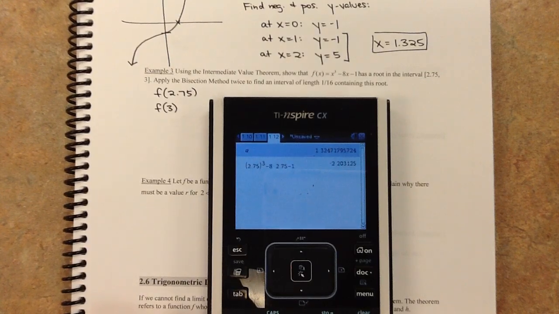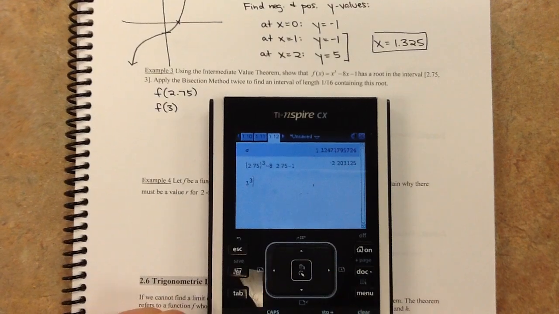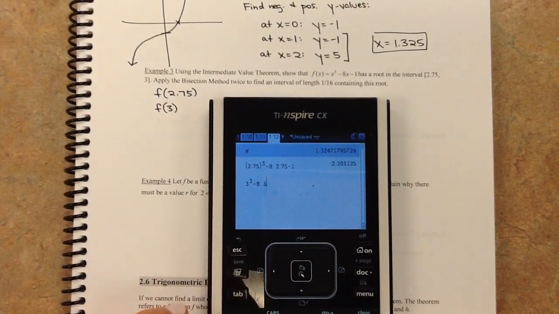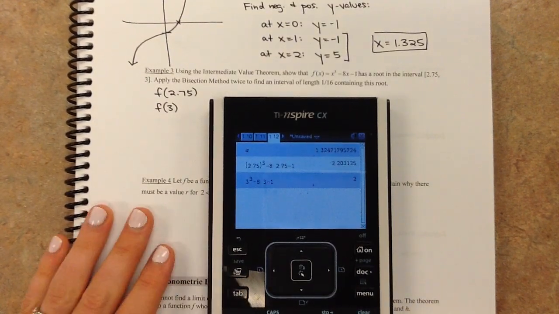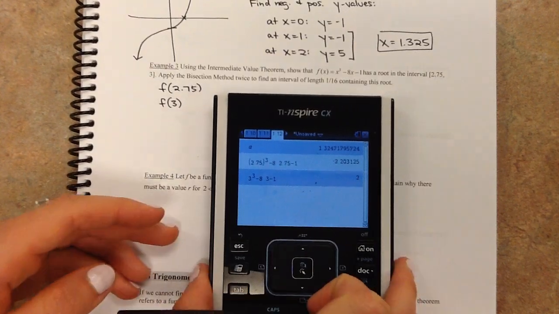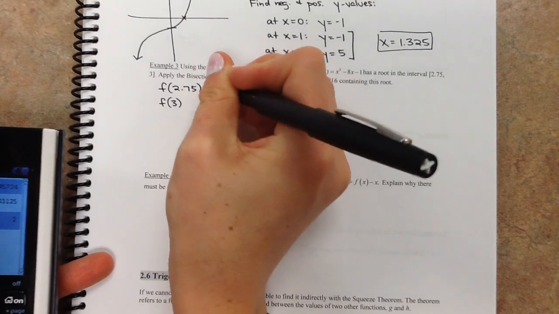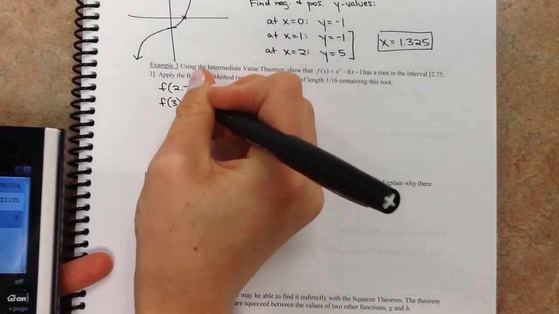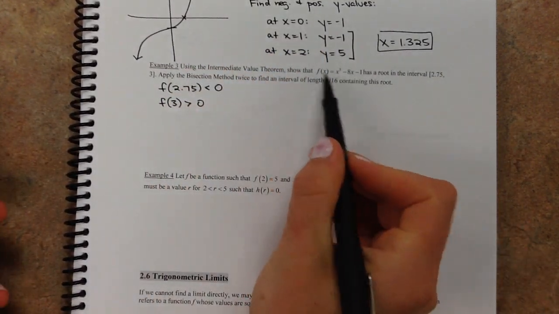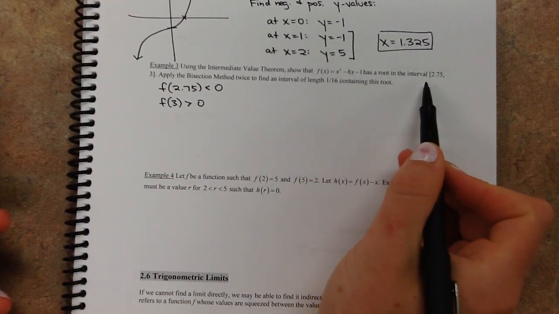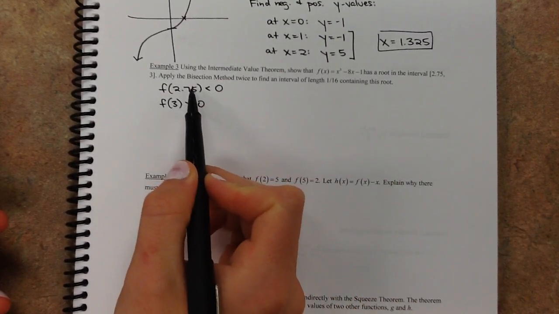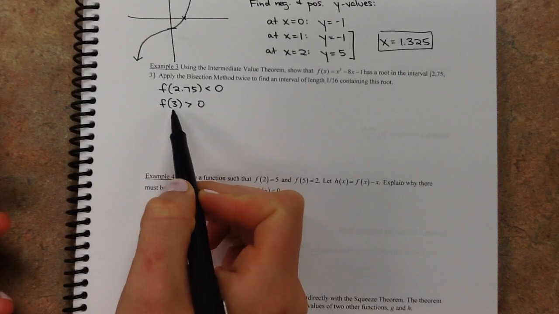And then we can do the same thing with 3. 3 cubed minus 8 times 3 minus 1. So we've got those two values, so you can copy them down. So basically, here's the important thing. This came out to be a negative value, and this came out to be a positive value. So that shows that you have a root somewhere on this interval. The function is below the x-axis at this x value, and it's above the x-axis here.